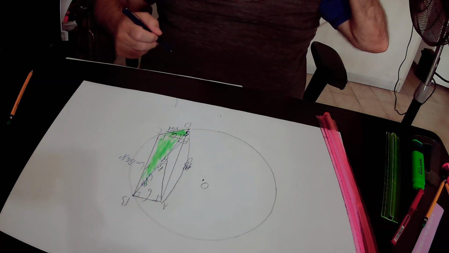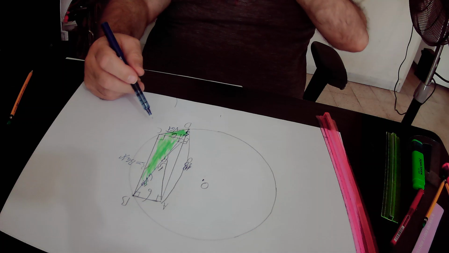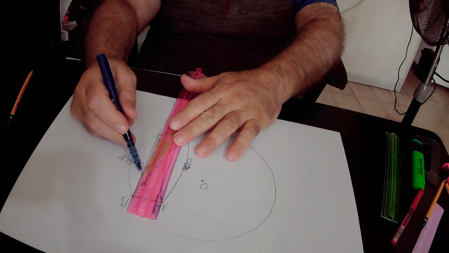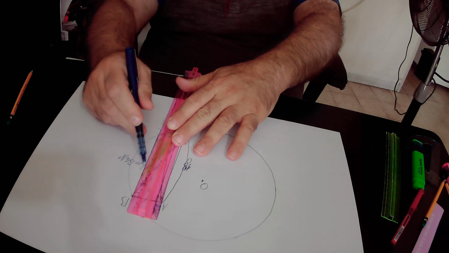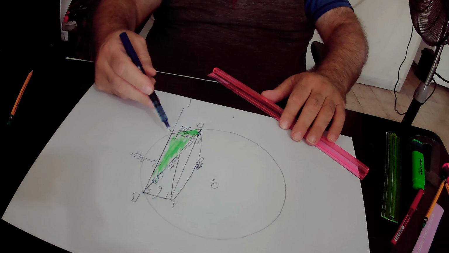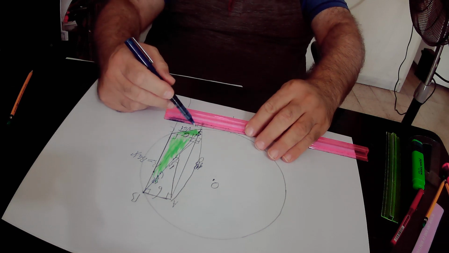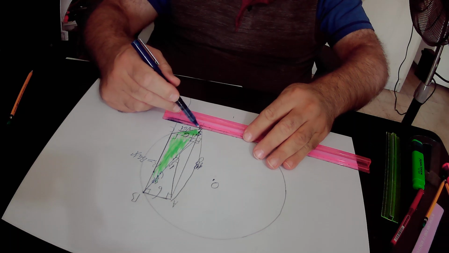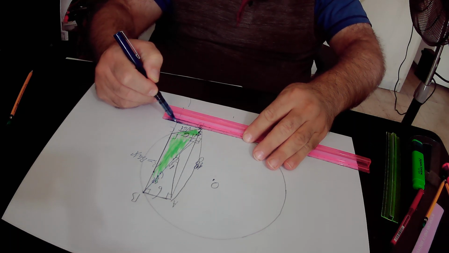So we will extend side BC by a straight line, and from point D we will draw a perpendicular on the extended BC. And this will be the height. Why?